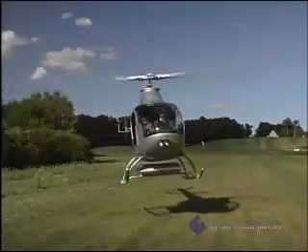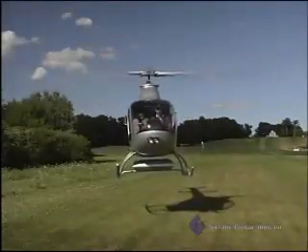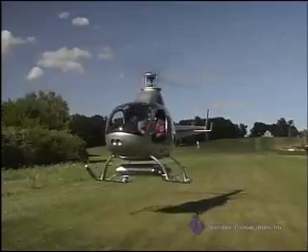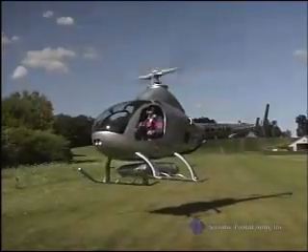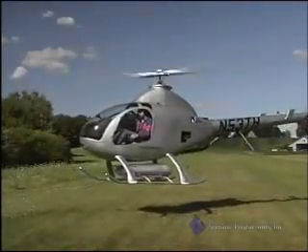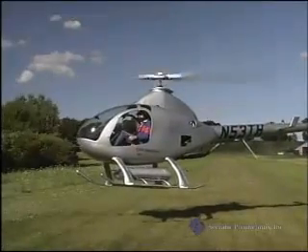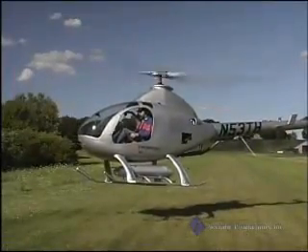Whenever the tail moves, the nose will turn in the opposite direction. Using the anti-torque pedals, the heading of the helicopter can be controlled. Stepping on the right pedal rotates the nose to the right. Stepping on the left pedal turns the helicopter to the left.